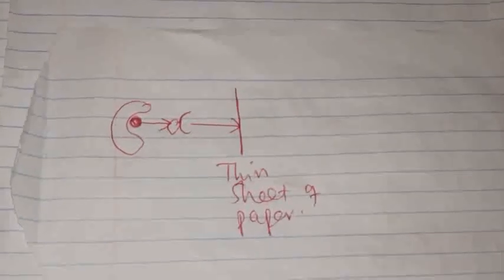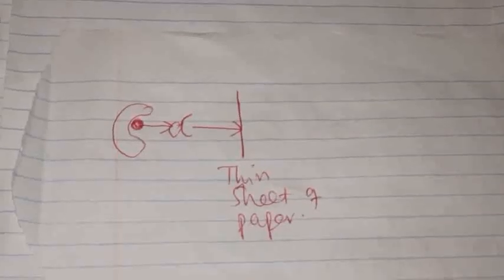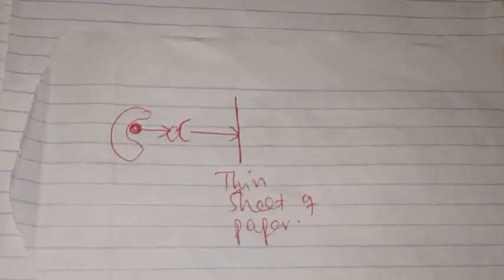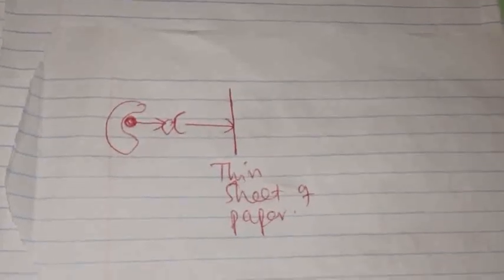So it has a very low penetrating power. They do not pass through a sheet of paper. They have just a range of a few centimeters in air in terms of their penetration, so they can get blocked by a thin sheet of paper.